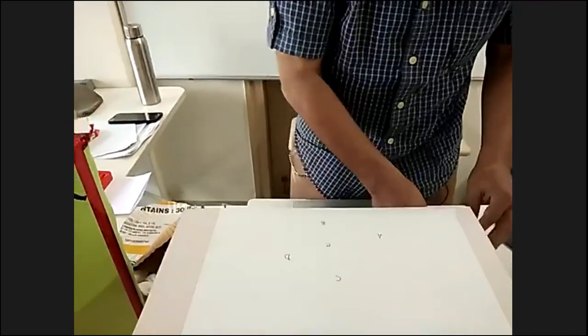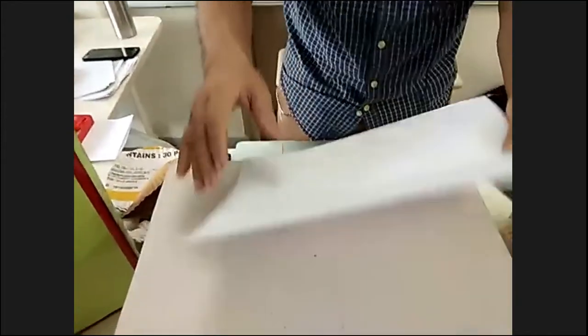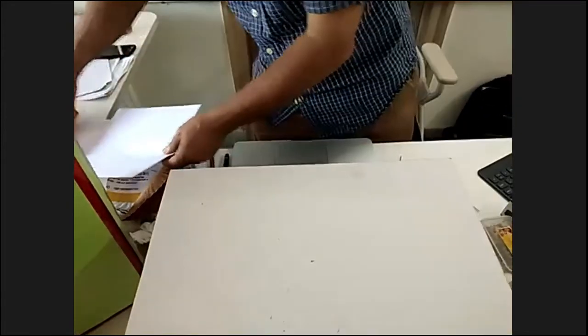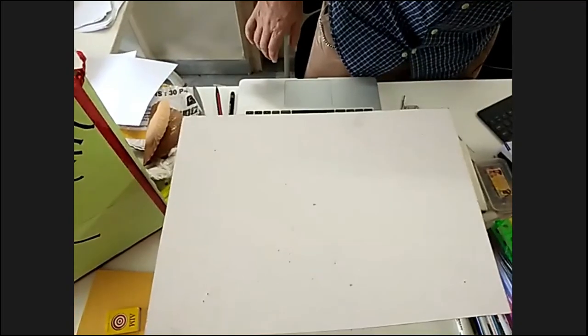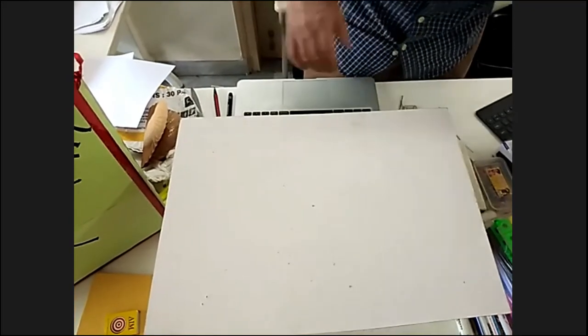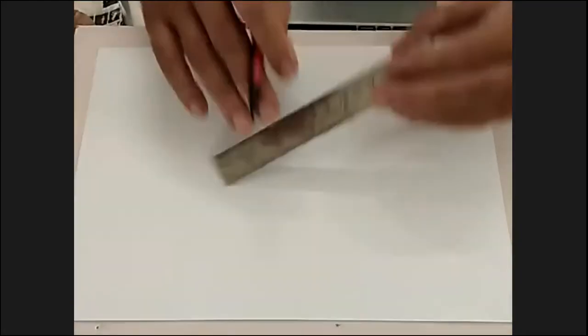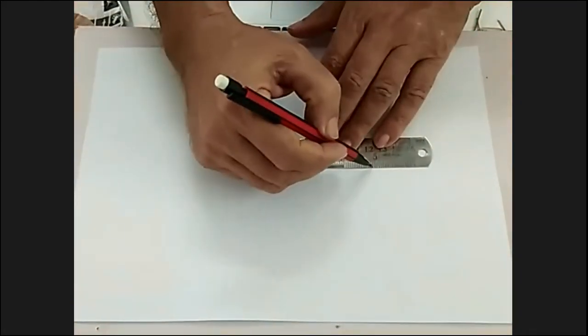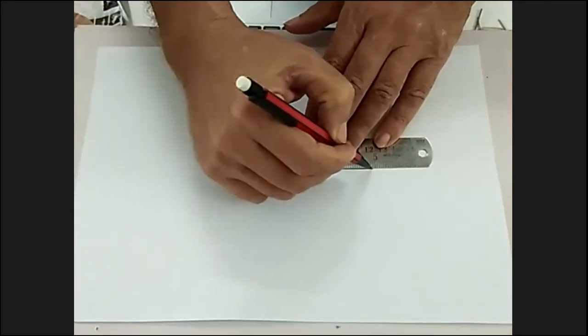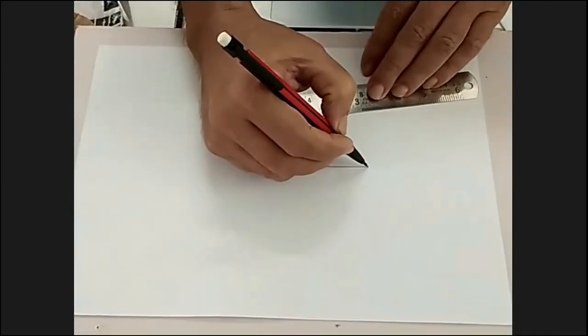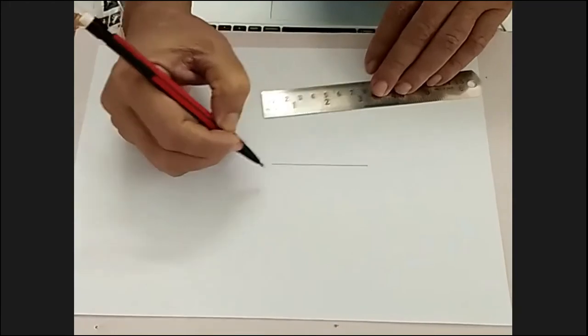So what I'm doing now is I take a sheet of paper, and I want to bisect a line segment. This is the line segment AB.